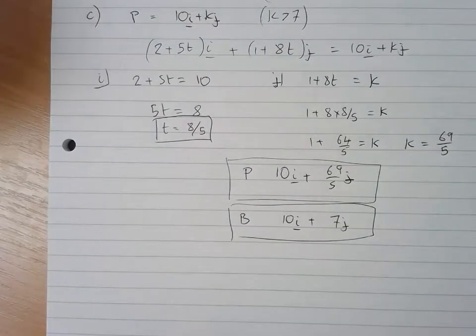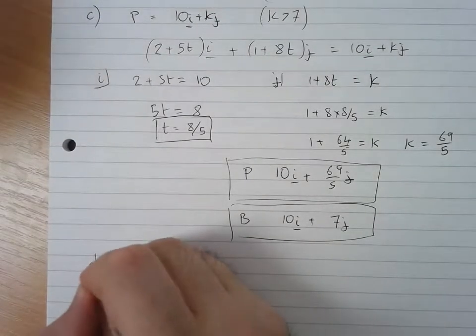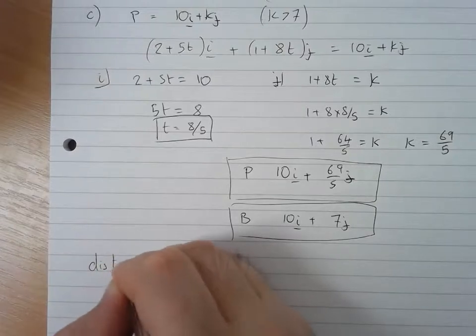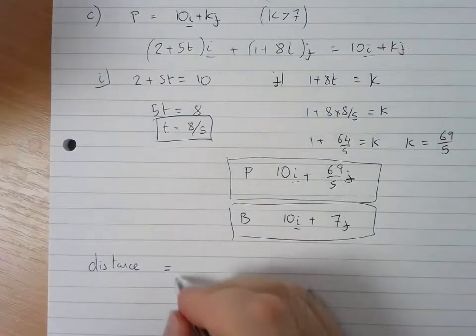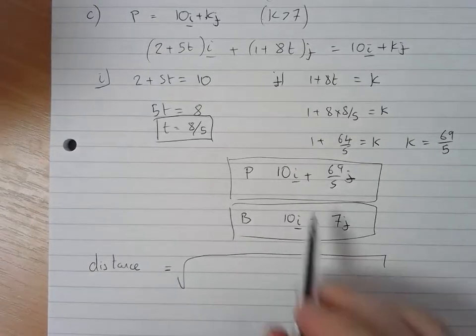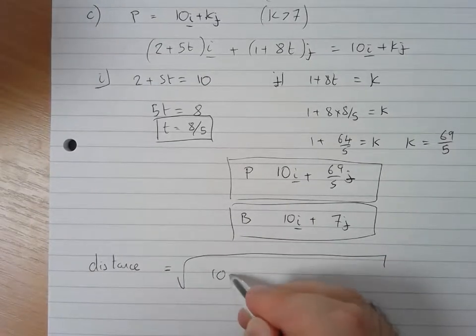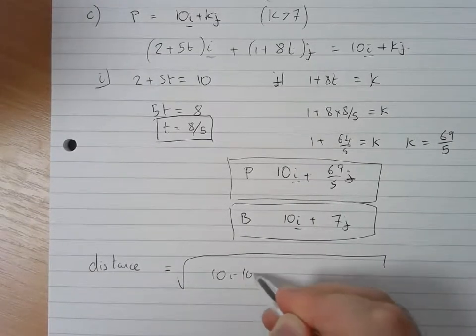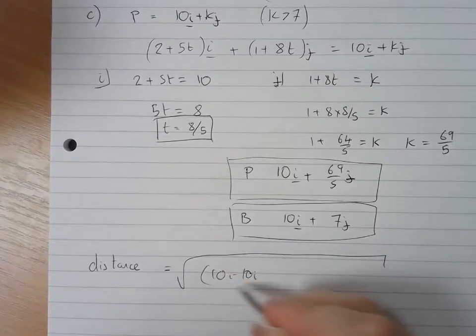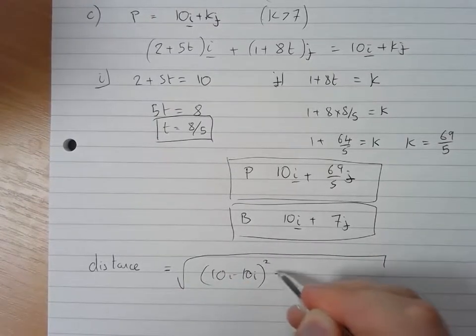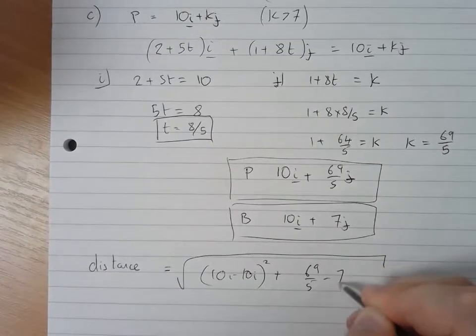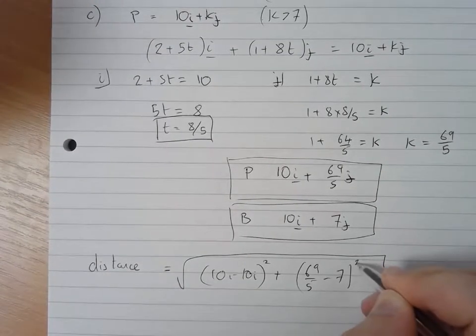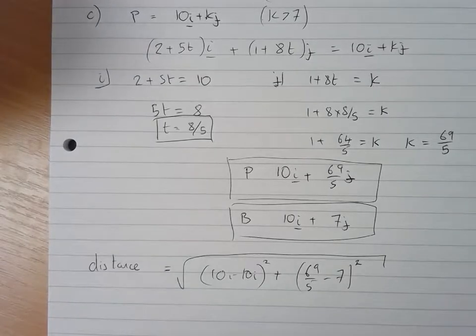So all we need to do now is work out the distance, which is the square root of 10i minus 10i and 69/5 minus 7, squared. So this is just the formula for distance between two position vectors.